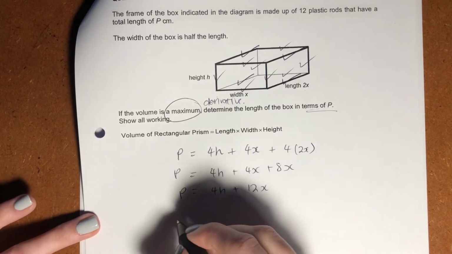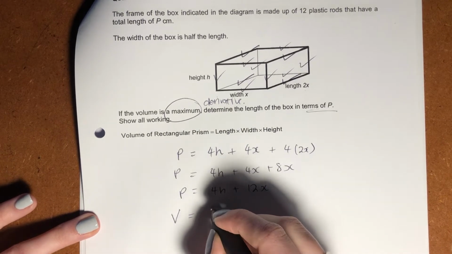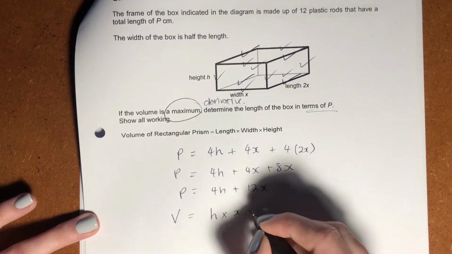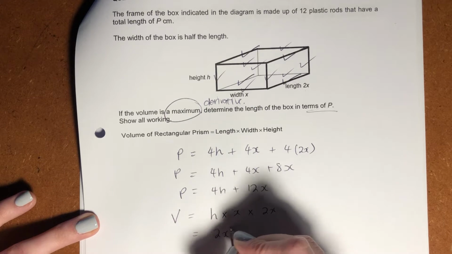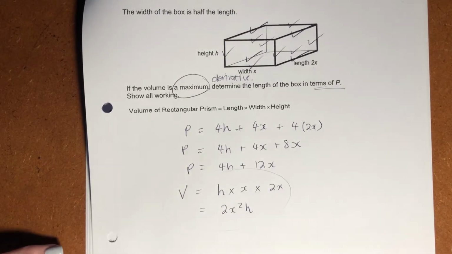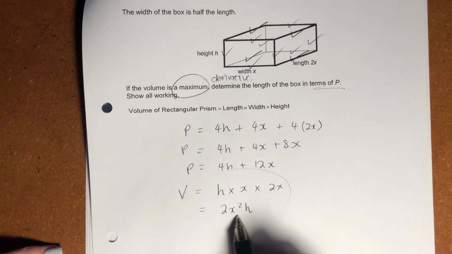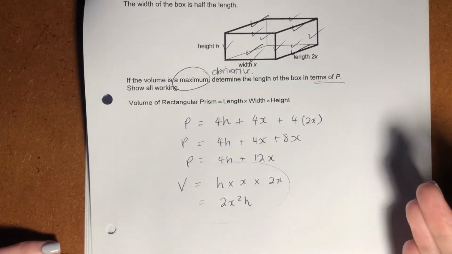Right, so that's that. But my volume is going to be h times x times 2x, which is effectively 2x squared h. Now we know that this is the volume that we're maximizing, but it's a bit tricky now because we have 2 variables and we'd preferably like to have them in terms of 1 variable.